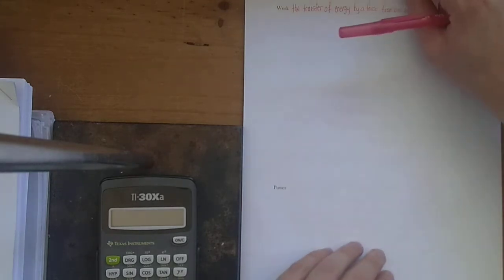Let me move that down a little bit. It's a little hard to see. There, that's a little bit better. It's still a little dark. Okay, there we go. That's a little better.